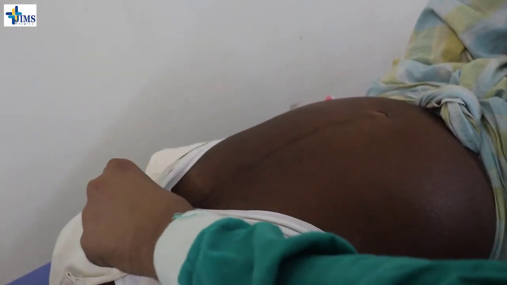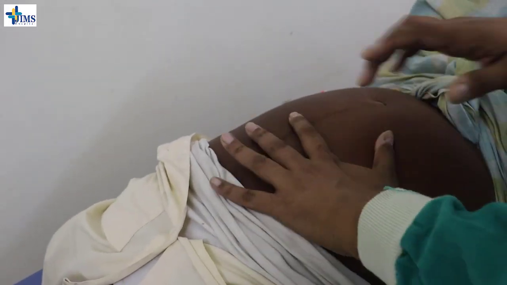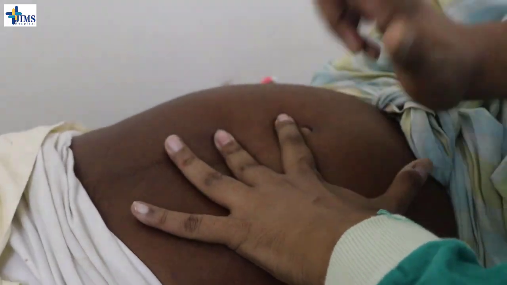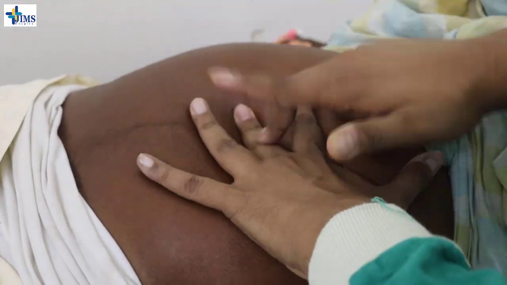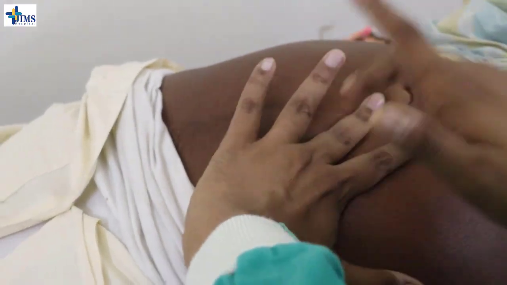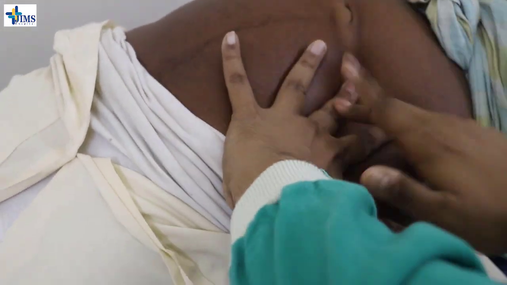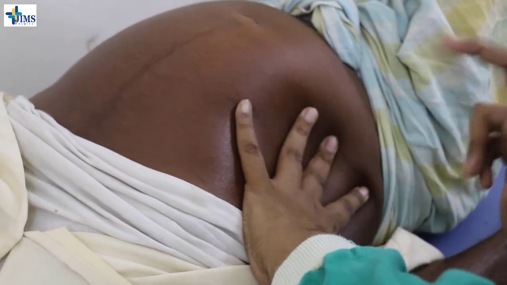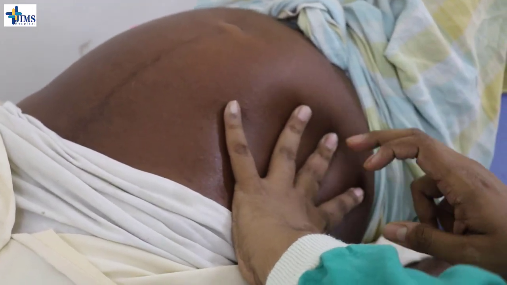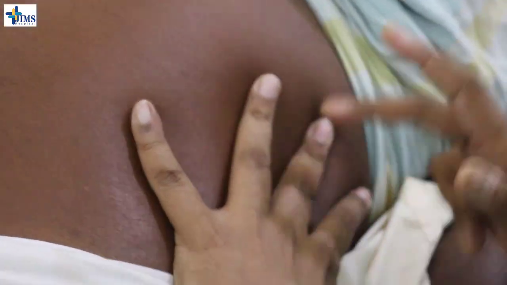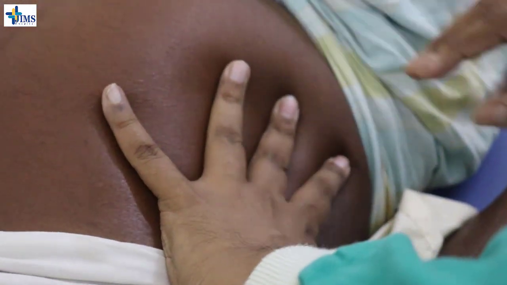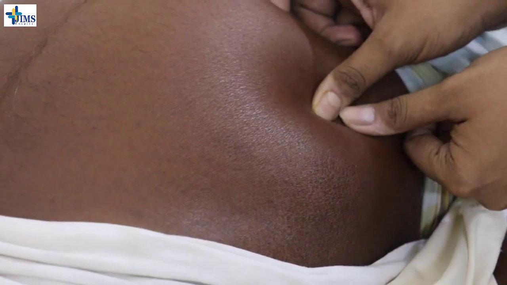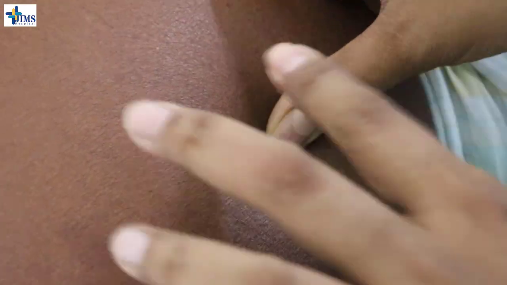For seeing the shifting dullness, you start percussing along the midline. The site where you get the most tympanitic percussion, you start moving laterally till you get dull. At the point you are getting dull, you move a bit down to ensure that this dullness continues, because sometimes a fecal mass may lead to dull percussion. Here you are getting dull, so give a mark here.